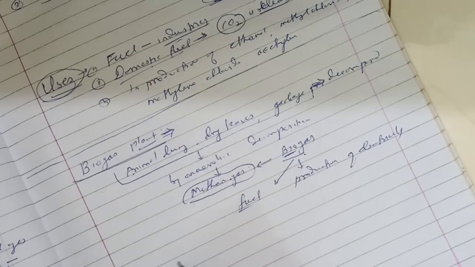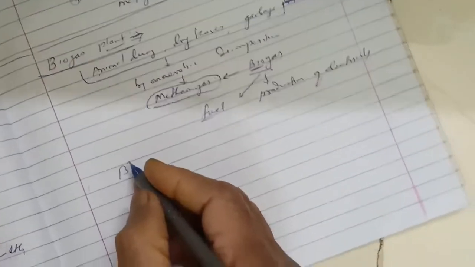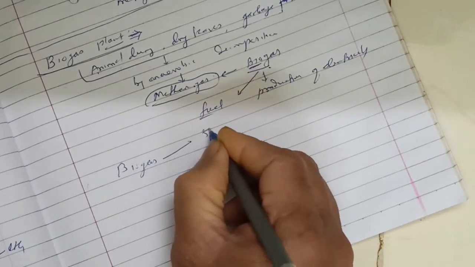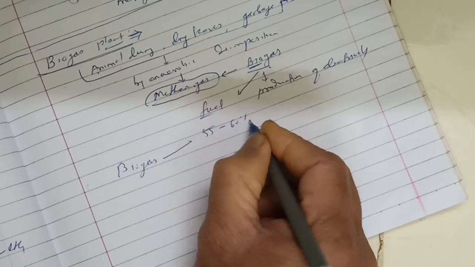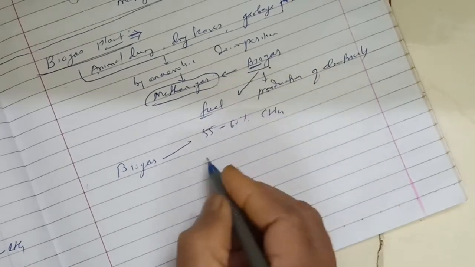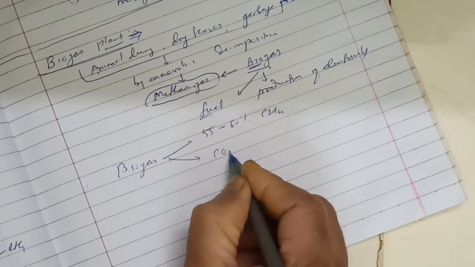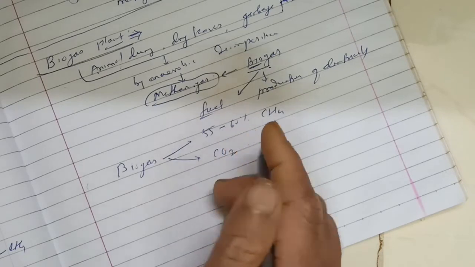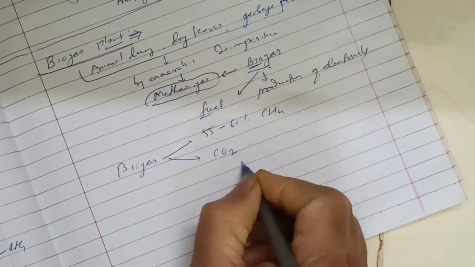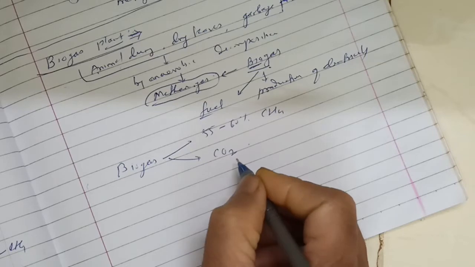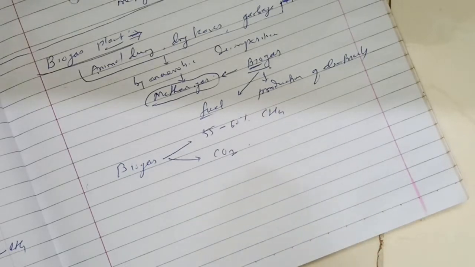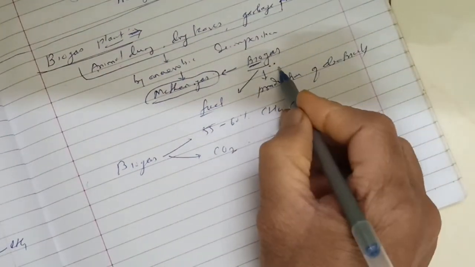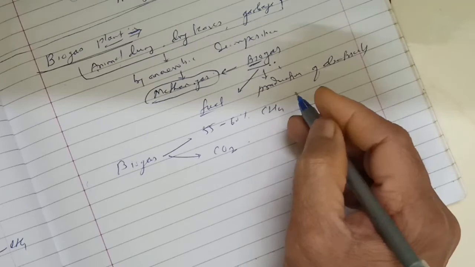Biogas contains about 55 to 60% methane and the rest carbon dioxide. It is convenient to use because in a biogas plant, not only is the gas produced, but the remaining substance is used as manure.